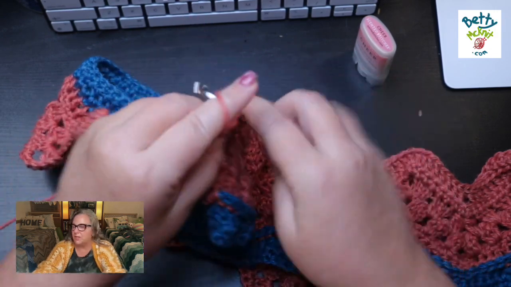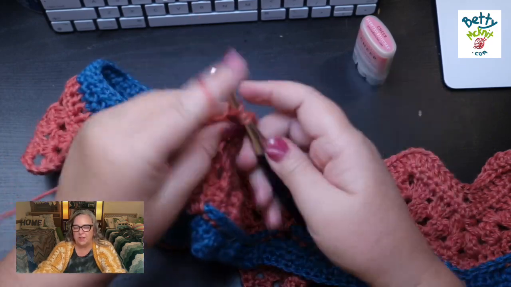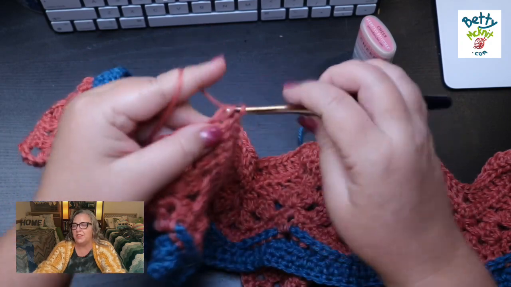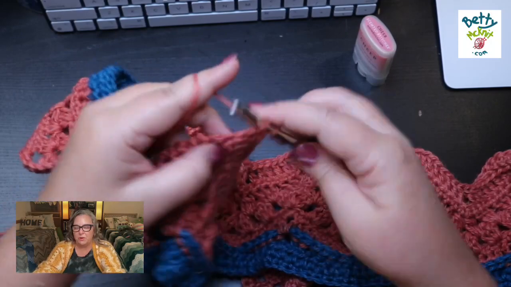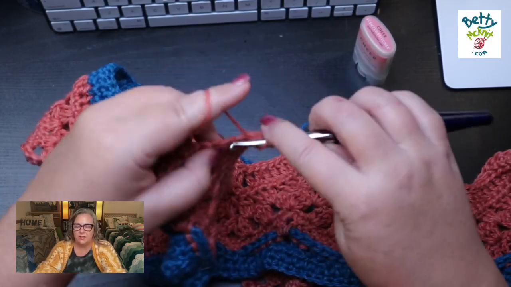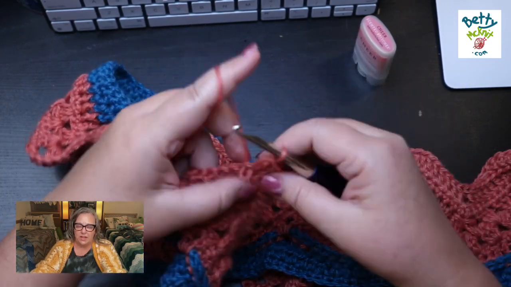I worked about 8 hours each time, so about 16 hours total. I made a whole throw size blanket, but it only had 7 points. This one has 15.